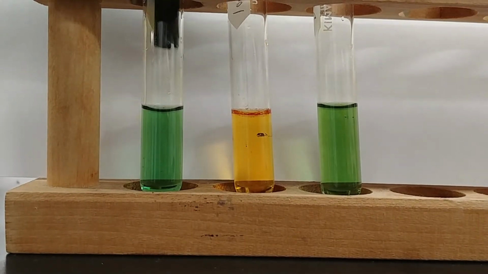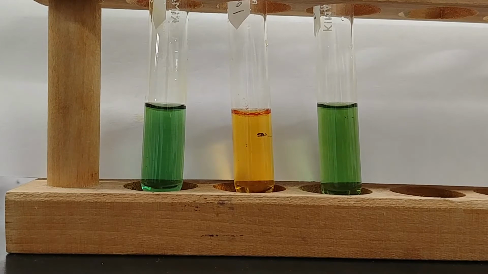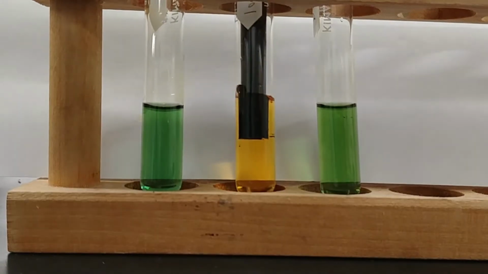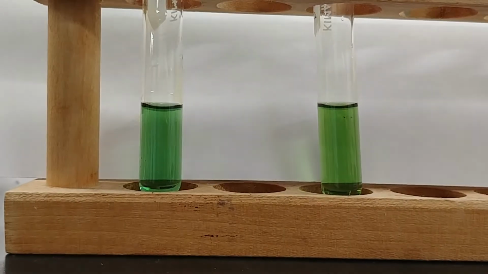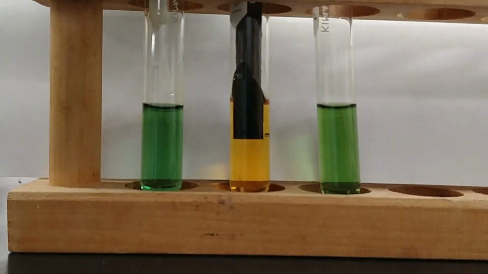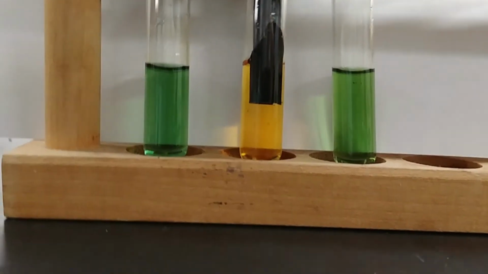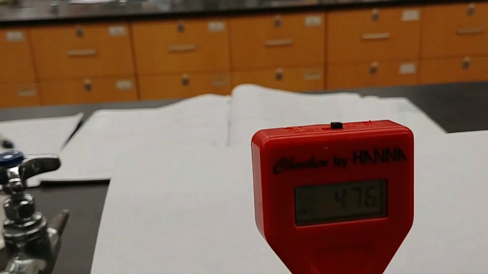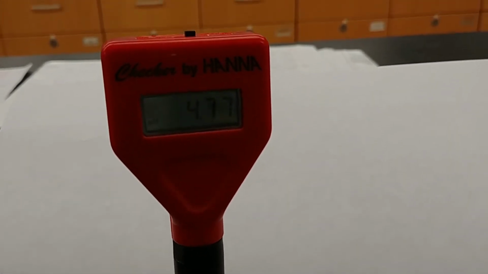A little bit higher. A pH of about 4. Mix this to get good contact. So again, about 4.